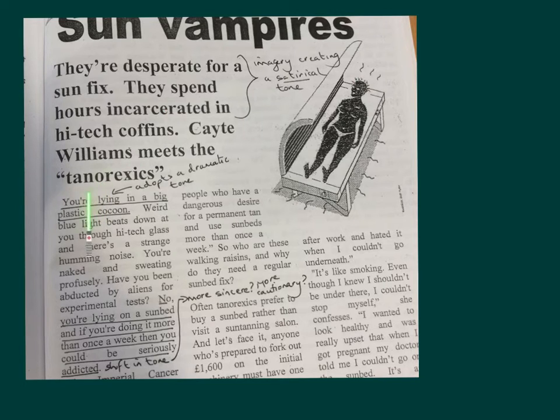You're lying in a big plastic cocoon. You're naked and sweating profusely. Have you been abducted by aliens or for experimental tests? You know, obviously this dramatic tone and this exaggeration in terms of the use of rhetorical question helps to create humour. No, you're lying on a sunbed, and if you're doing it more than once a week, then you're seriously addicted.